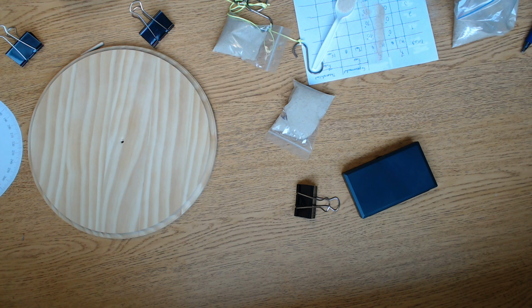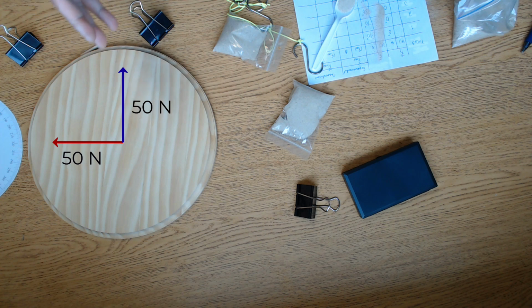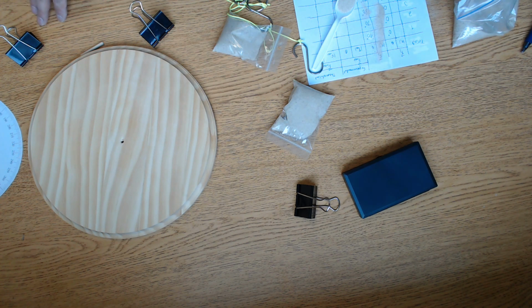For example, if you apply a 50 Newton force to the west and a 50 Newton force to the north, you cannot add 50 and 50 and call that a 100 Newton force. You need to apply the vector addition rule to add the forces because they involve not just the magnitude but also direction. Okay, so today we'll do an experiment to figure out how to find the resultant force.